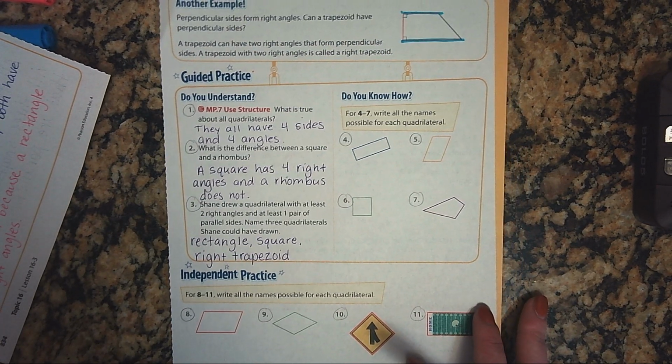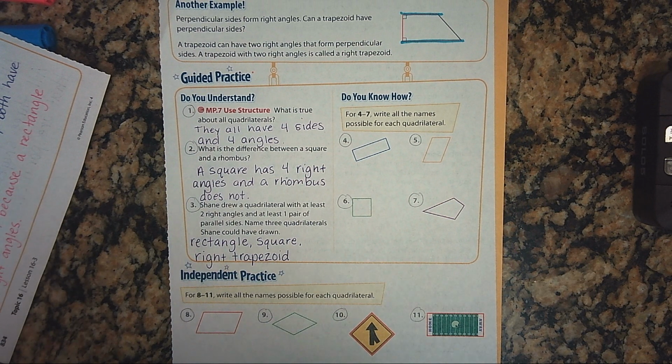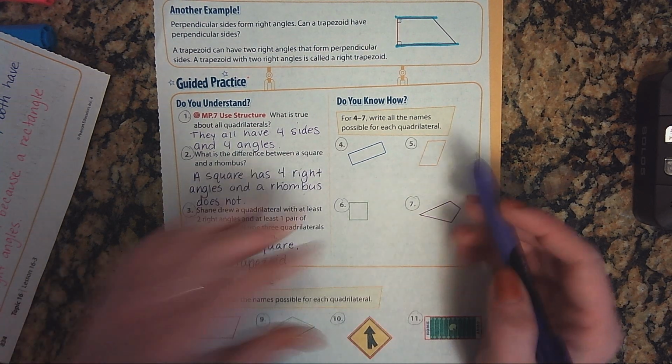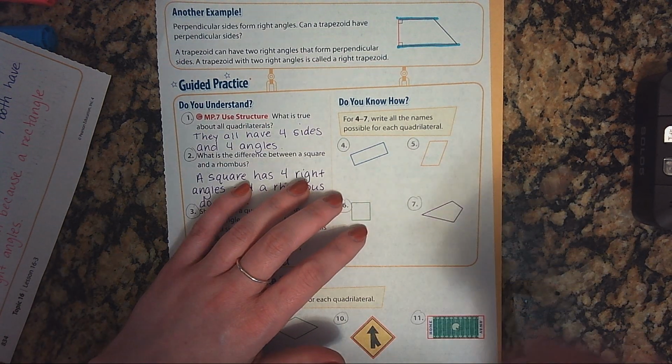All right. For 4 through 7, write all the names possible for each quadrilateral. So this gets fun because some of these quadrilaterals have 4 names, but the first thing is they are all quadrilaterals. So when we're classifying them all, the first name that we're going to give them is quadrilateral.